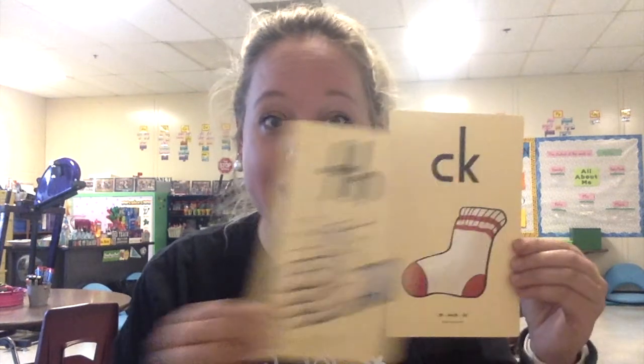Let's go over our digraph sounds and then we'll move on, okay? So I'll say it and then you can repeat after me. Remember, a digraph is two letters that stick together and make one sound, okay? W-H, whistle, wh. C-H, chin, ch. S-H, ship, sh. T-H, thumb, th. Last one. C-K, sock, k. We're going to talk about this one today. Way to go, guys.